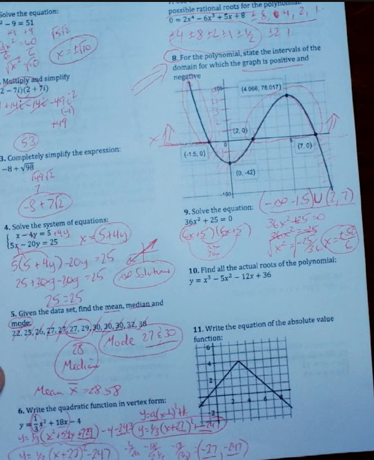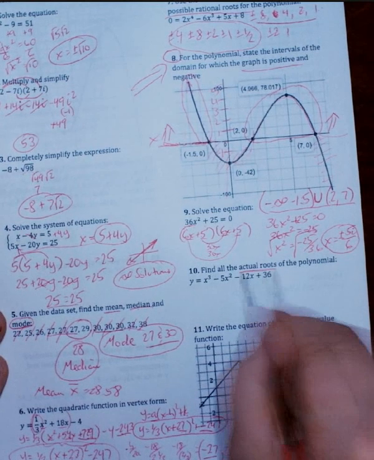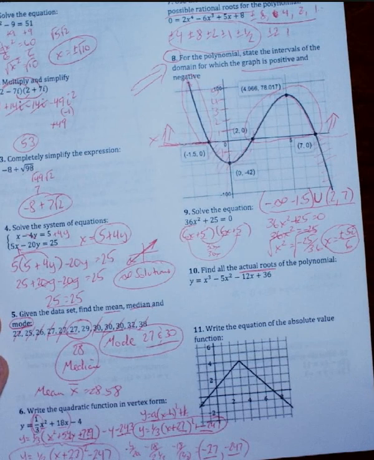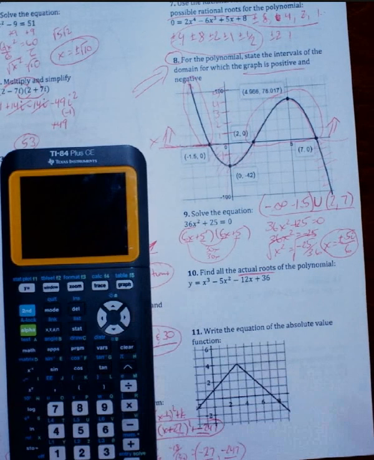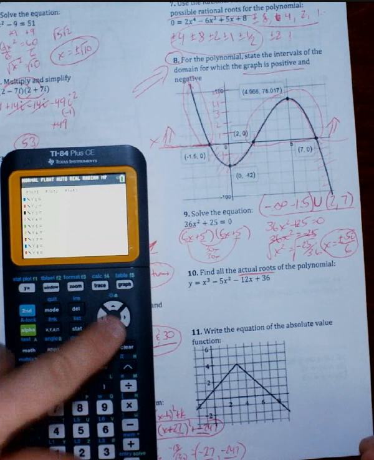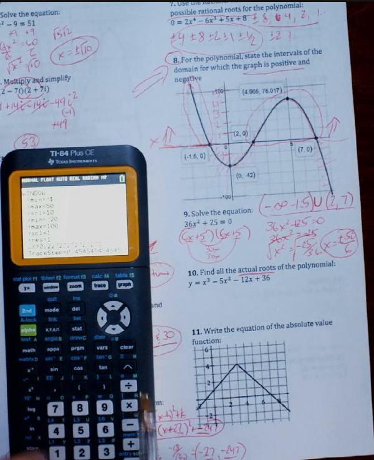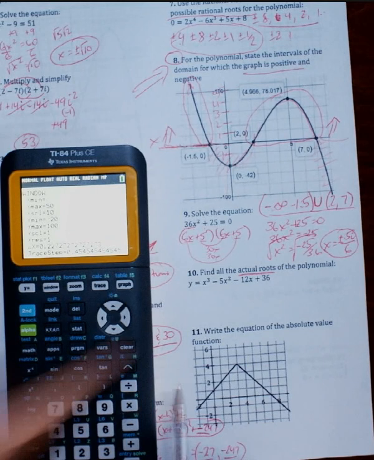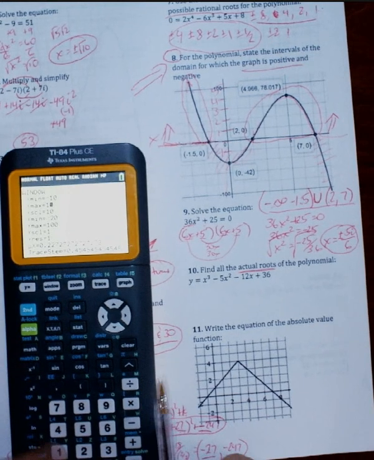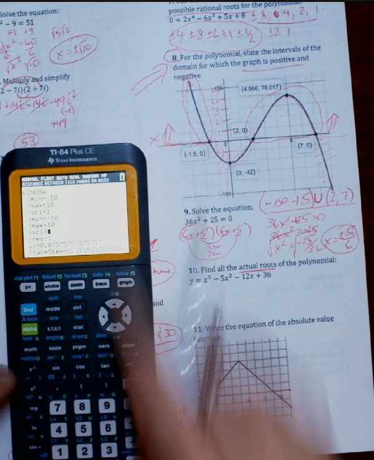Let's move on and take a look at number 10. I want to find all of the actual roots of this polynomial. Well, there's a really easy way to find at least one root, and that's by graphing it. So I'm going to turn on my graphing calculator. I'm going to go to y equals, turn this plot off here, and my window's probably messed up right now, so I'm going to make that negative 10 to 10. We're going to count by ones. I'm going to make this negative 10 to 10, and so now my graph looks like the normal graph.